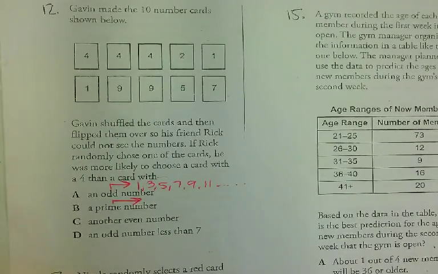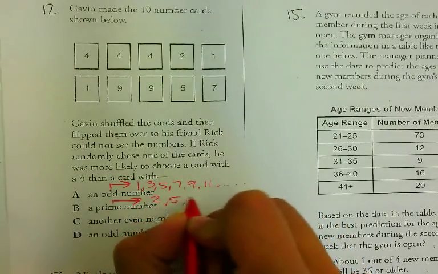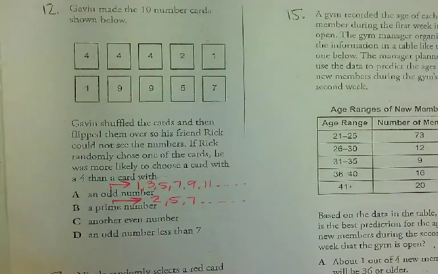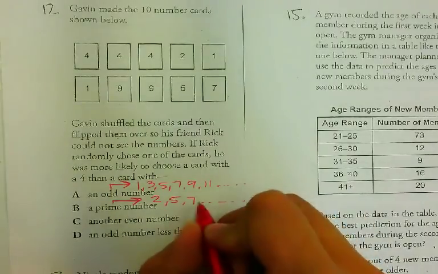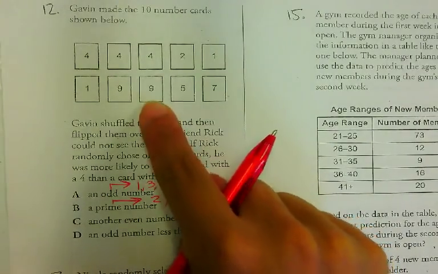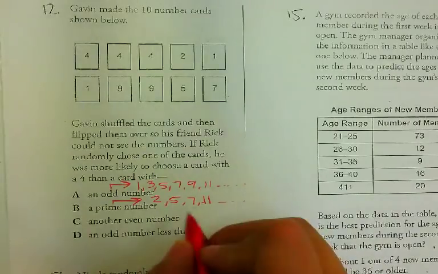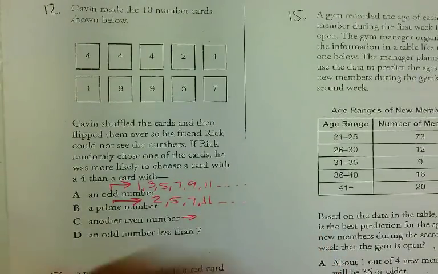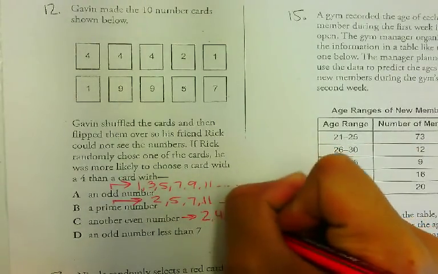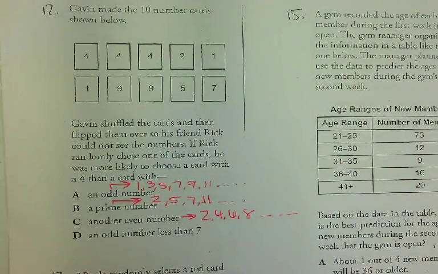So these are the numbers 2, 5, 7, then 11 next, and on and on. For example, the number 9 can be divided by the number 3, so it cannot be prime. Okay? And then an even number is any number that can be divided by 2. So 2, 4, 6, and 8. Okay? And then on and on.